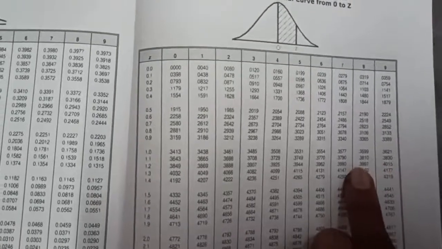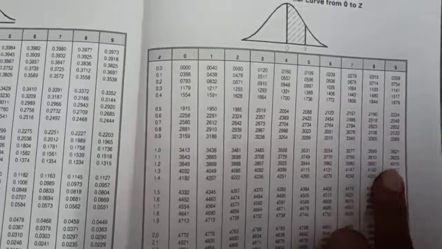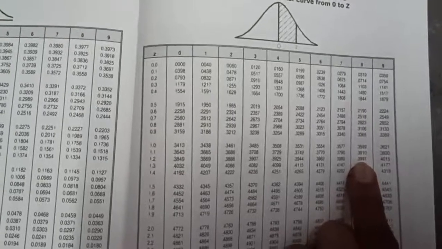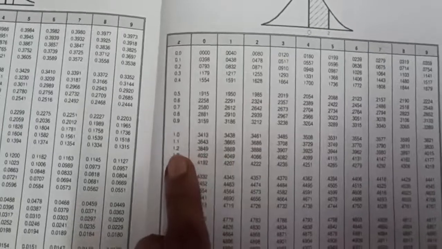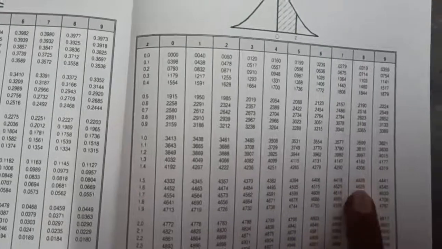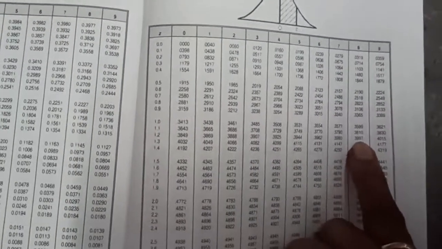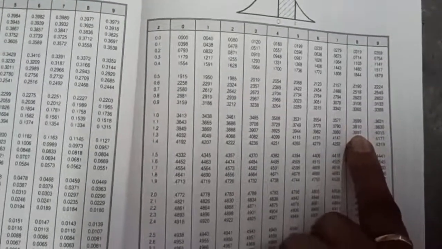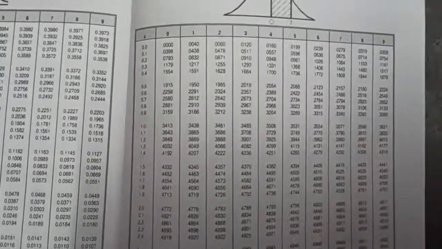The earlier value is 0.3997. So which is closer to 0.4? Of course, 0.3997 is closer. So where has it come from? We will see which values are showing this value. 1.2 under 8. We are locating this 0.3997. Which two points are showing this value? See on the left-hand side 1.2, see above 8. So 1.28 is our Z.